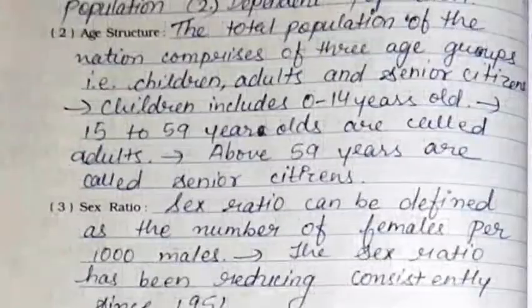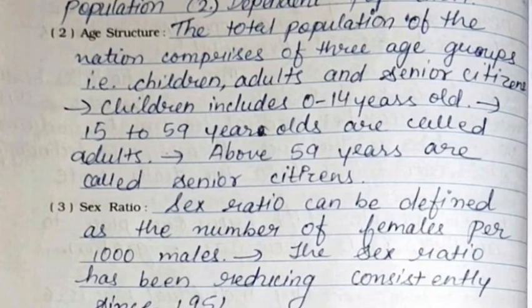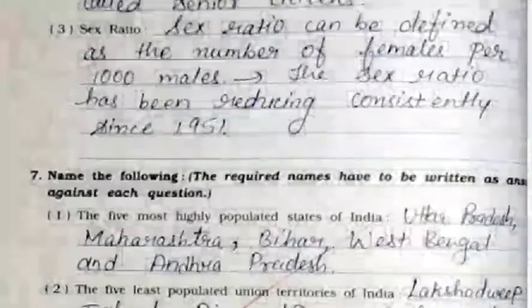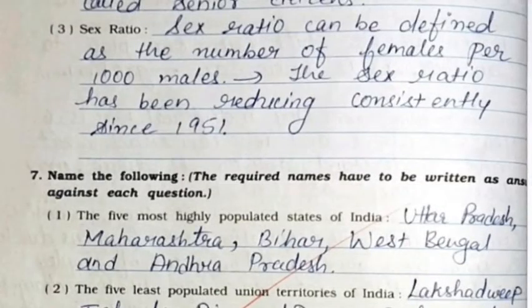Second, age structure. The total population of the nation comprises of 3 age groups, that is children, adults, and senior citizens. Children include 0 to 14 years old. 15 to 59 years old are called adults. Above 59 years are called senior citizens. Third, sex ratio. Sex ratio can be defined as the number of females per thousand males. The sex ratio has been reducing consistently since 1951.